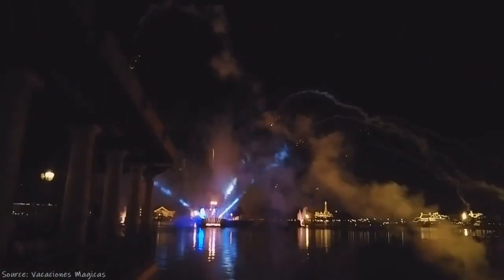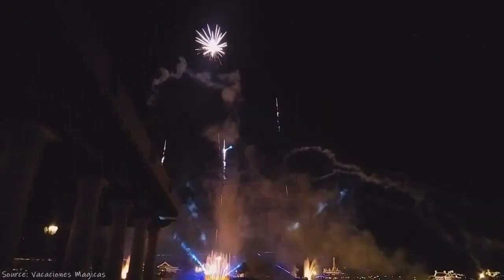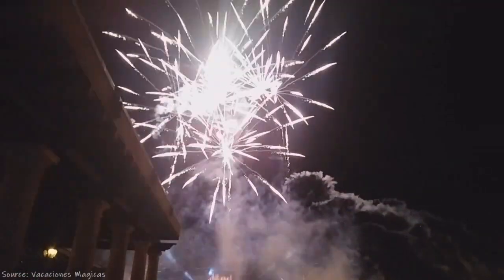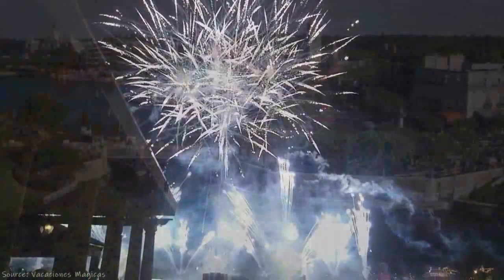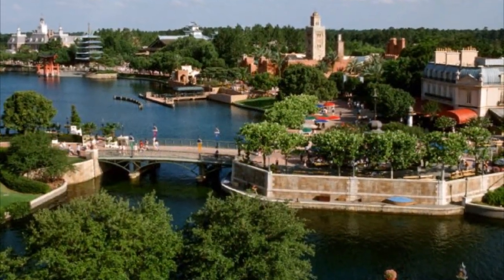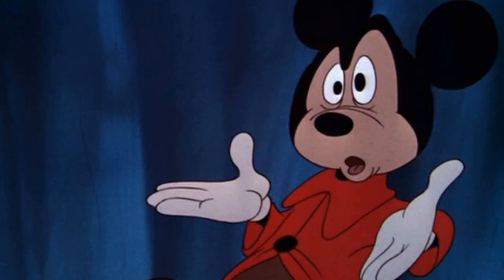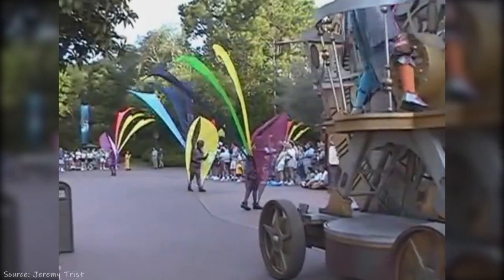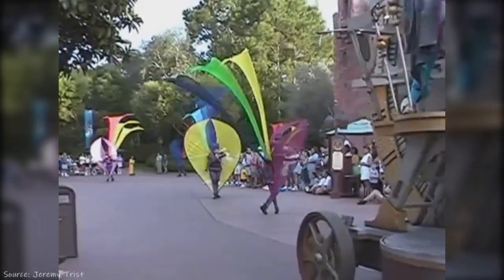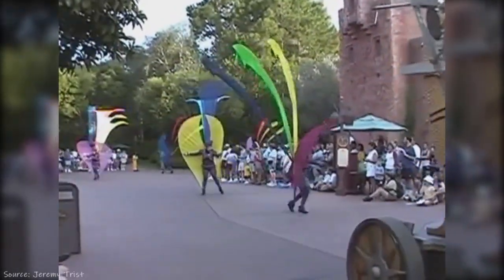If you have stayed to watch Epcot's fireworks show Illuminations: Reflections of Earth, then you know the music from the Tapestry of Nations. It plays after Illuminations ends and as you are leaving the World Showcase. So what about the parade itself? When did it exist? What happened to it? What even was it? These are going to be questions I'll be answering in this video as we explore the history of Disney World's forgotten parade, Tapestry of Nations.